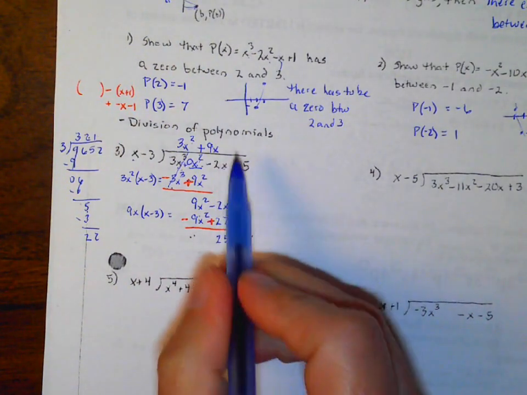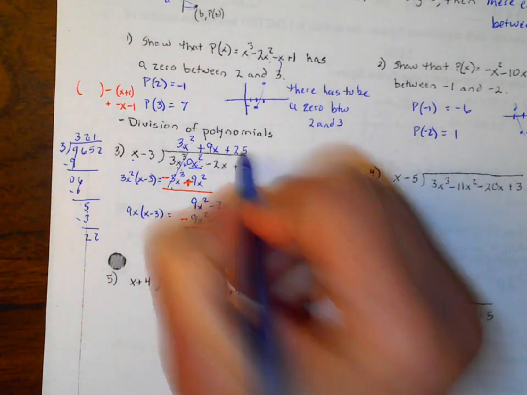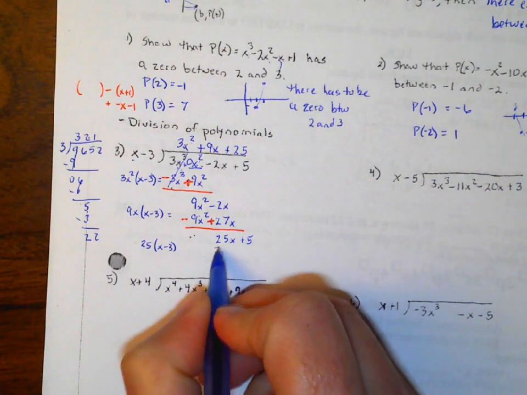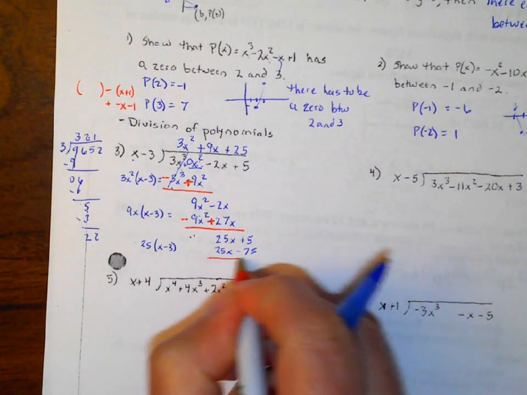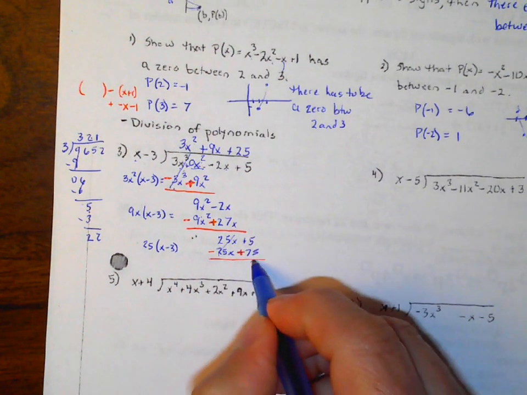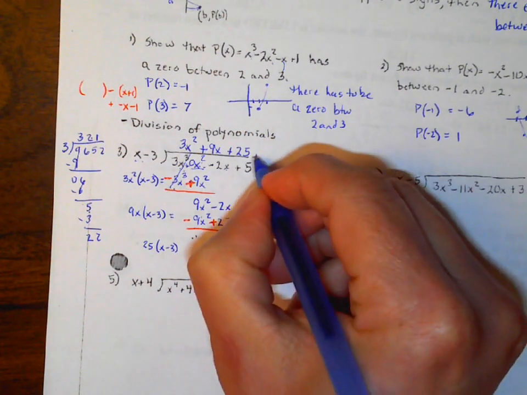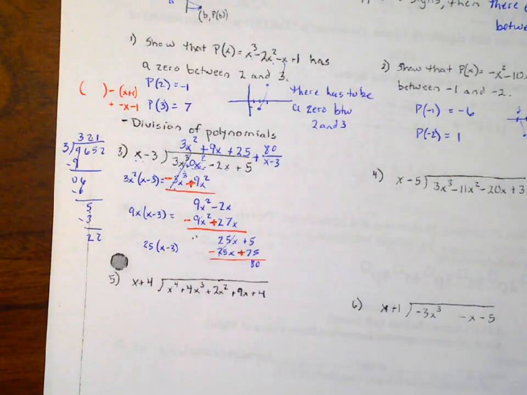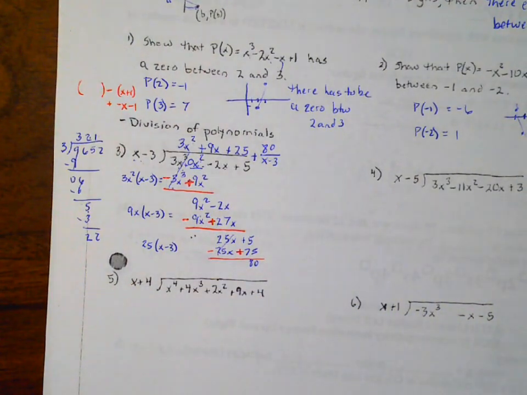Okay, so once again, same process. What times x is 25x? 25. So we take 25 and multiply by that x minus 3, gives us 25x minus 75. Once again, draw a line, change the signs. So those cancel. We have a remainder of 80, because nothing times x will give you 80, right? So we're going to say this is plus 80 over your x minus 3. Okay, so this is your answer for the division problem there. Okay, try another one.